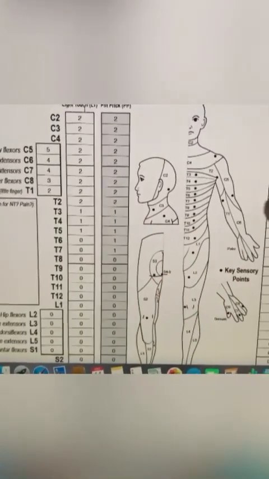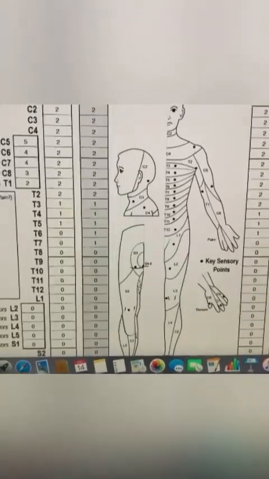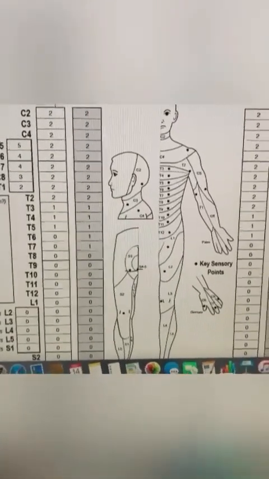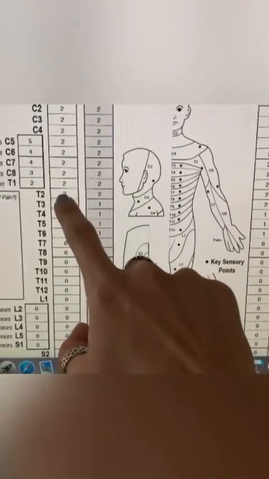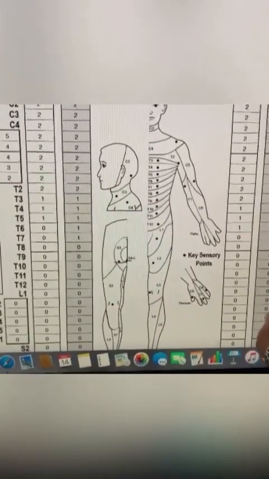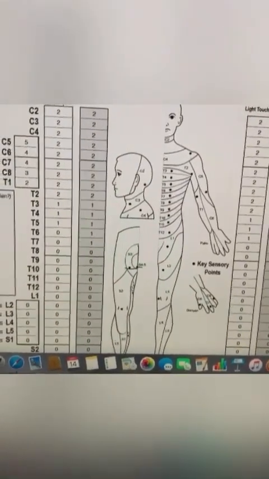Let's go to the other side: my sensory level on the left side is T3. So right T2, left T3, and we're gonna write it down.